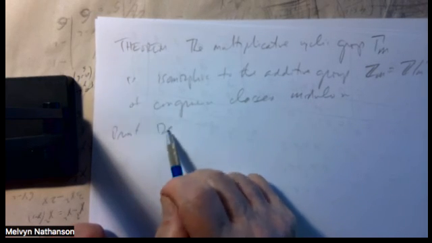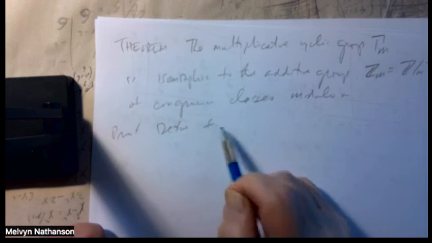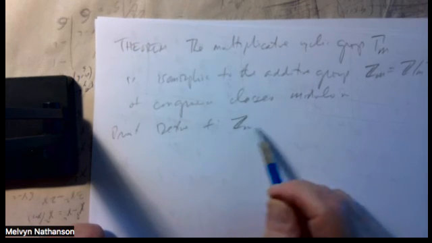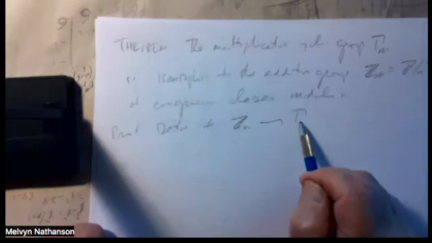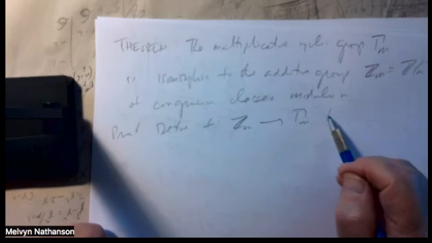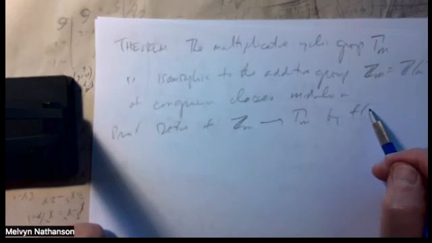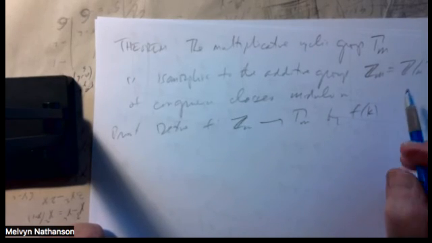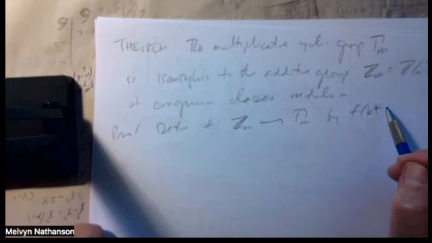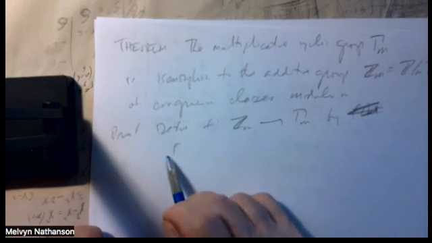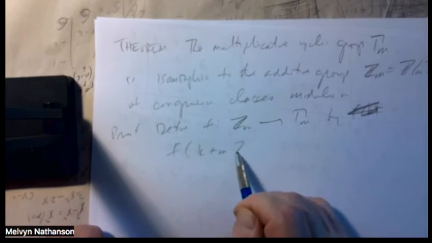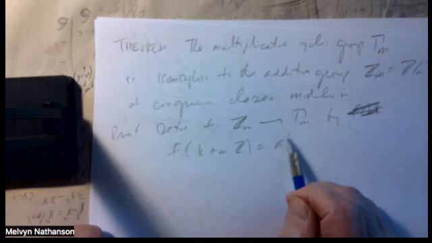And the proof is we can define a function from the congruence classes mod m to the cyclic group of order m by f of the congruence class of the integer k, f of k plus mZ, is equal to a to the k.